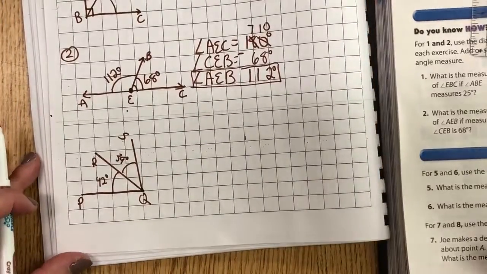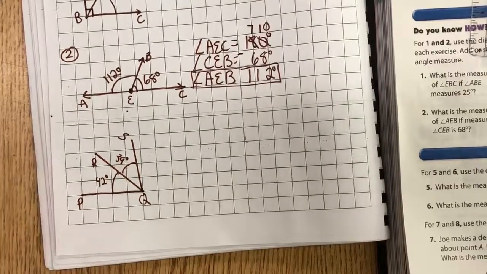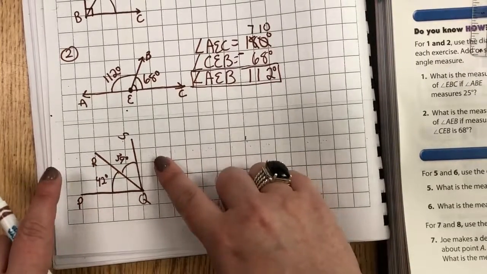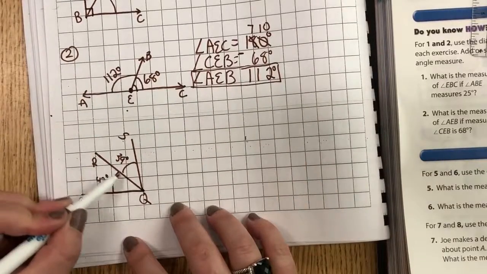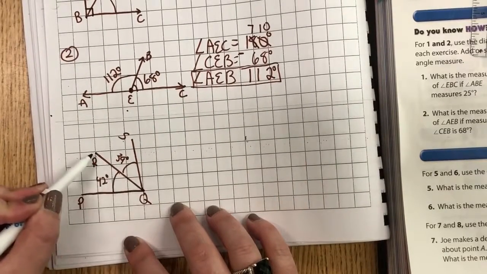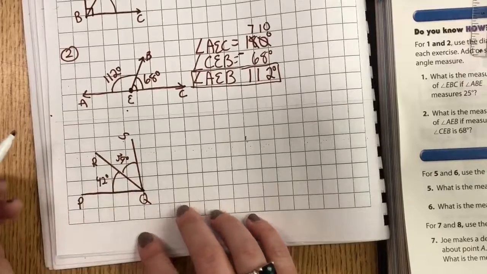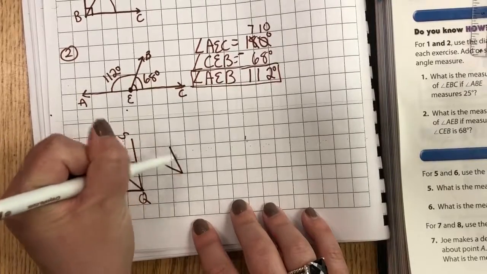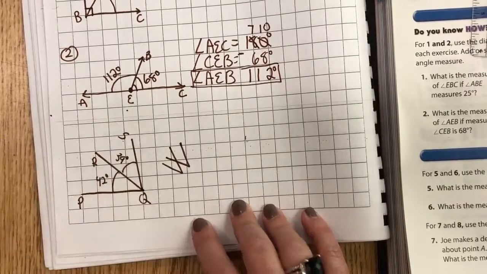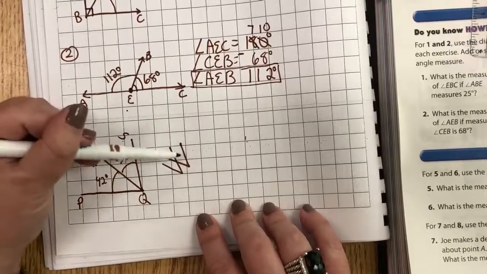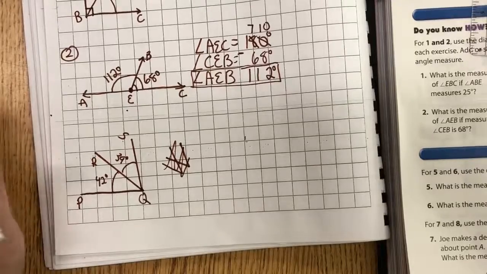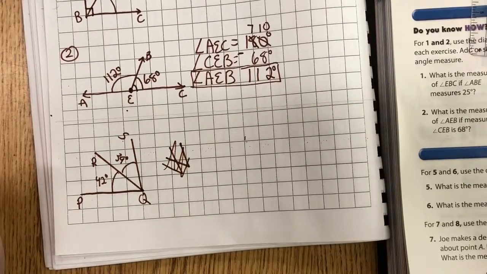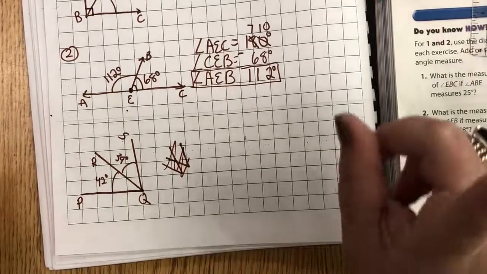And then the last part says PQR and RQS do not overlap. Overlap would mean that they would sort of cross over themselves. They share a line. And because they share a line, they do not overlap. Overlapping would be here's one angle and here's another angle. That's overlapping. We're never going to draw anything like that. So don't worry about that. They literally just put that in there to confuse you. They're messing with your brains like they like to do. So you always say, not today, math.